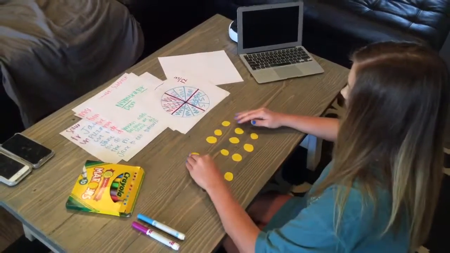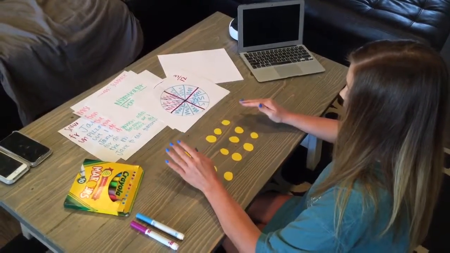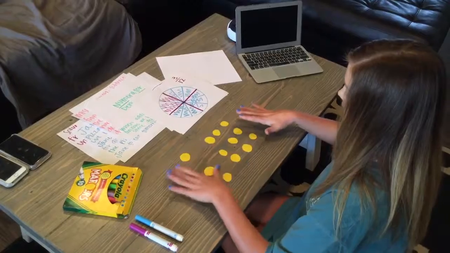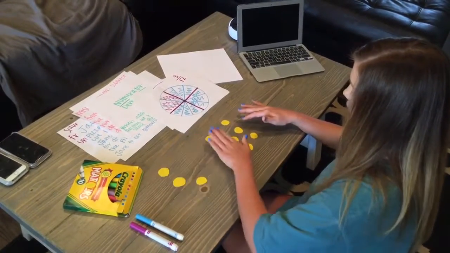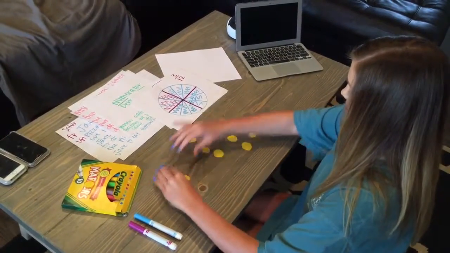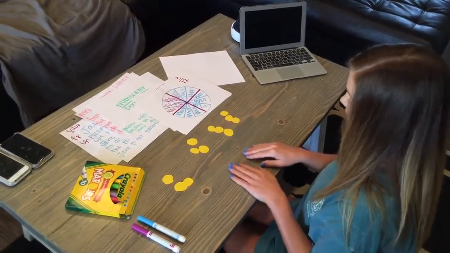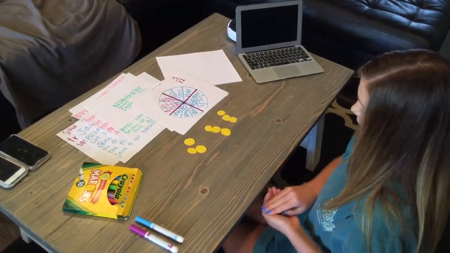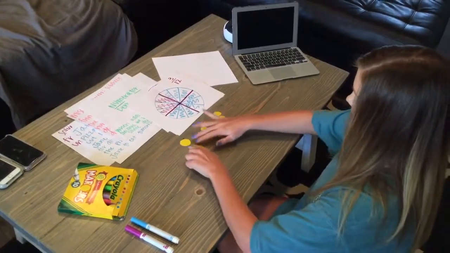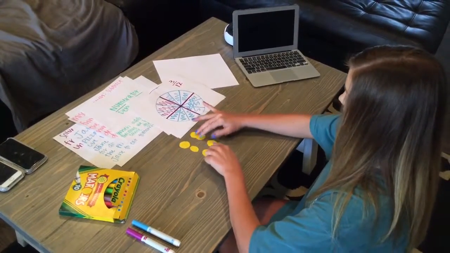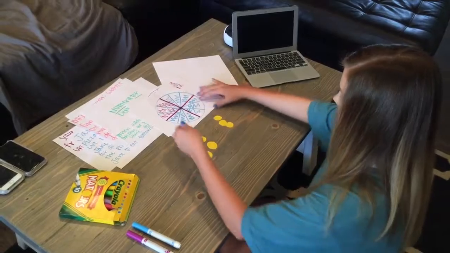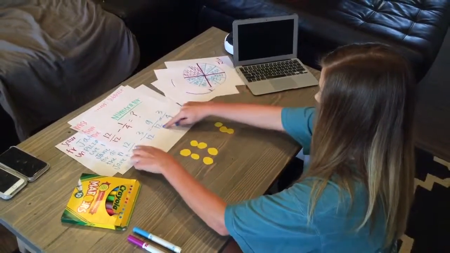Because she ate 1/4 of it, we need to get these into 4 equal groups. So we have 4 groups of 3. She ate 1/4 of the pizza, so we would take away this group, and this is what we were left over with, which should equal what we got up here, the 9/12.